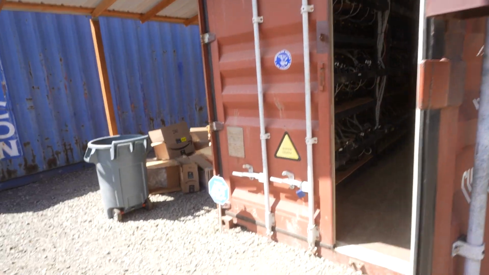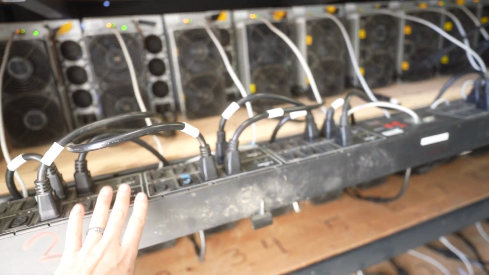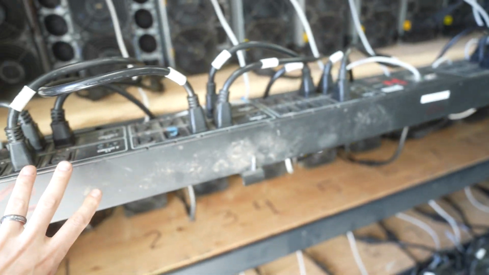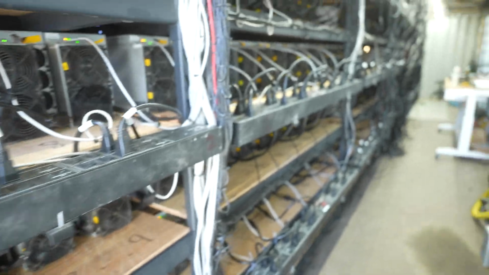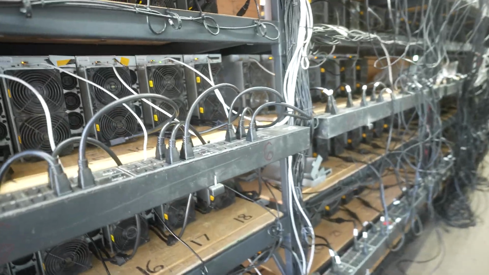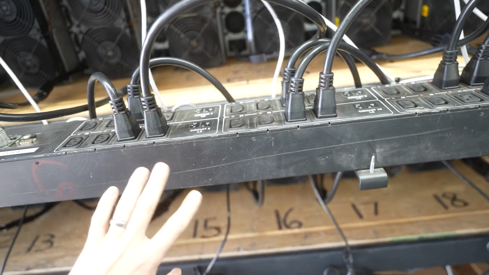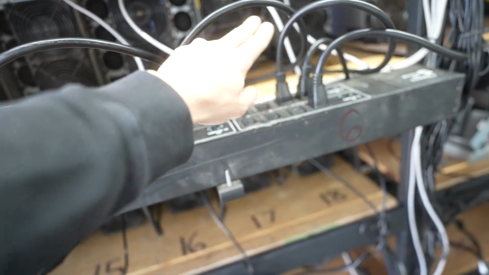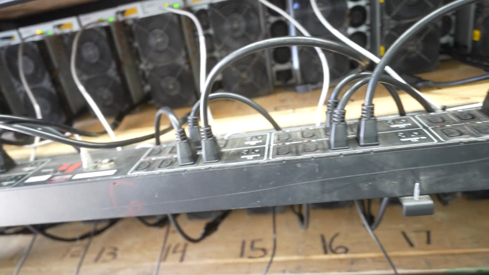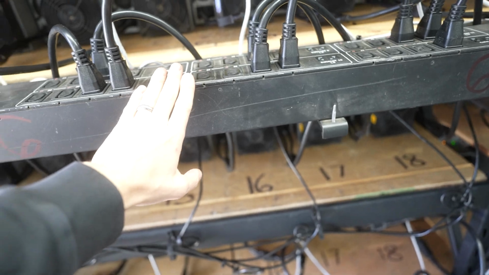The way that we charge our clients is based on kWh, and kWh is going to be based on the power usage from these PDUs. These PDUs have a kWh calculator inside, so it's going to tell us exactly how much power you use. You can see these are all plugged into 9 miners there, and 9 miners there, so there's 18 miners on this PDU.